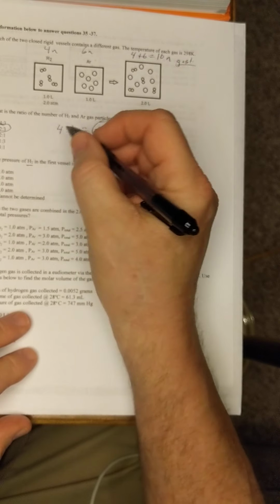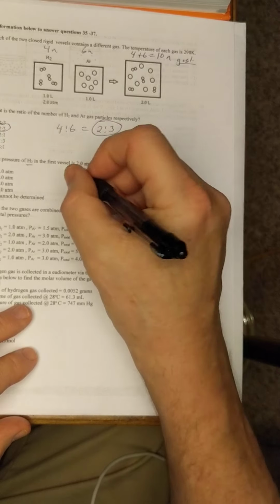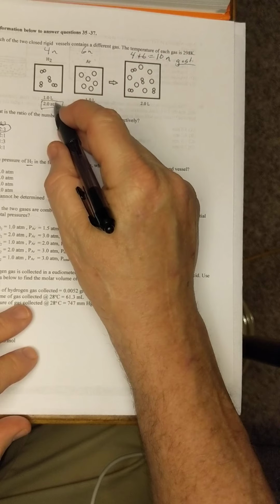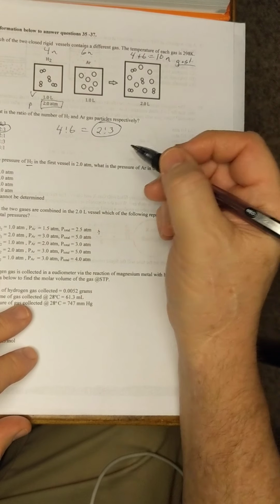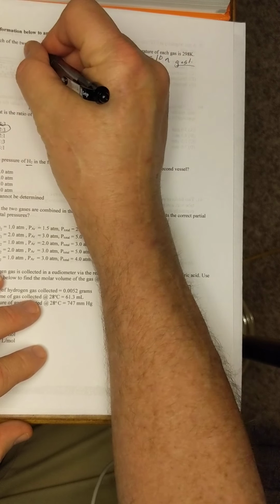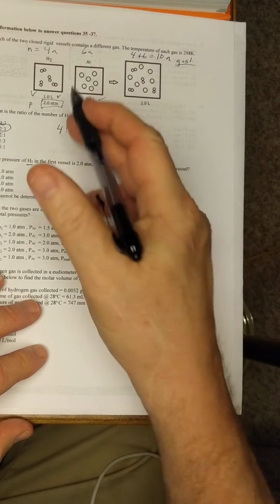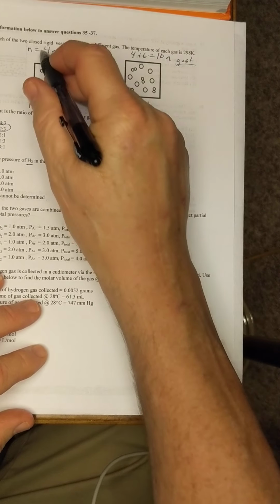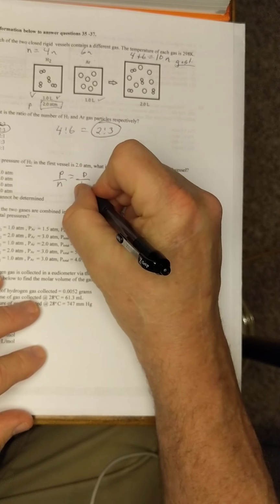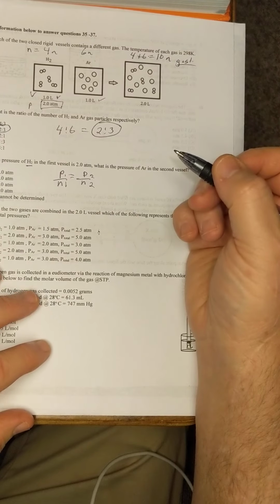Okay, if the pressure of hydrogen in the first vessel is 2, what's the pressure of argon in the second one? So the pressure here is 2 atm, and this is pressure, this is volume, and this is moles. The volume is constant, 1 and 1 from 1 to 2. So I'm going to look at the relationship between pressure and moles. Going back to that last equation I used, pressure 1 over N1 equals pressure 2 over N2.